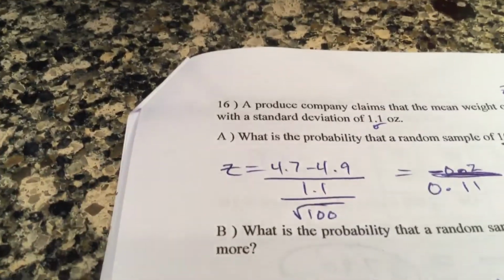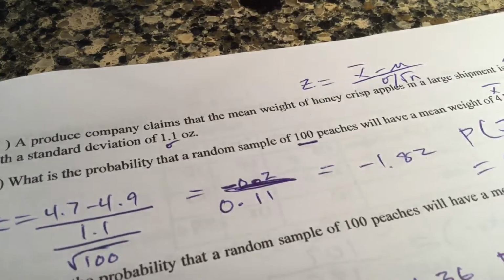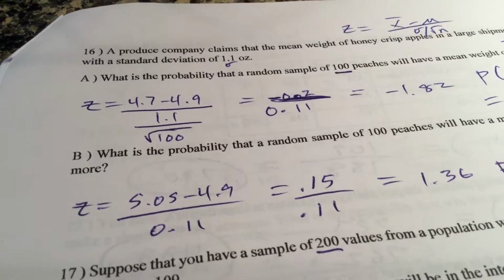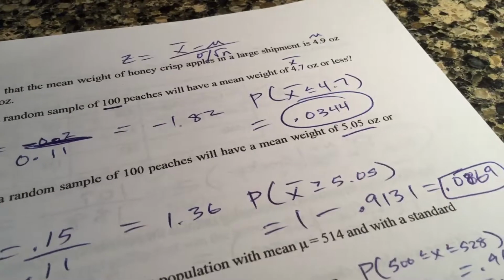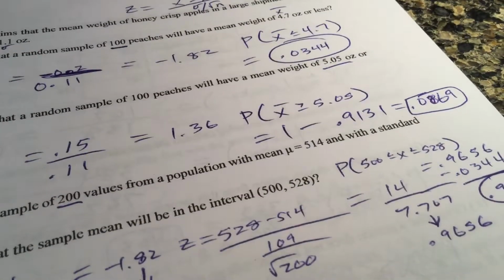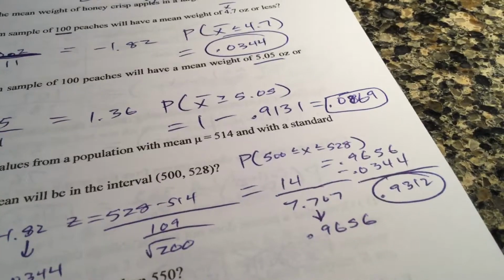This next one, again, central limit theorem, because it's giving you a sample size, and then it's asking about the mean. Okay? So what's the probability that the mean is going to be less than or equal to 4.7? There it is. So take your time checking this, pause it whenever you need to. What's the probability that the mean is going to be 5.05 or more? There it is.